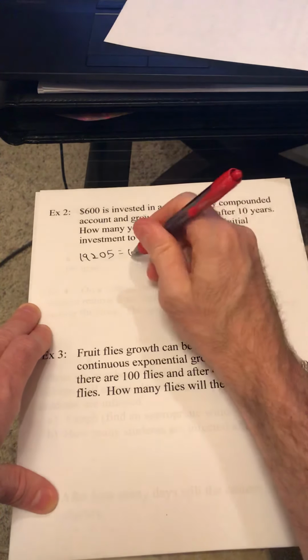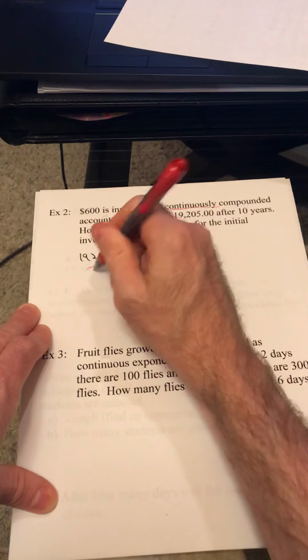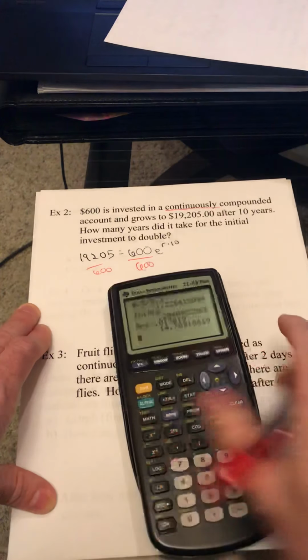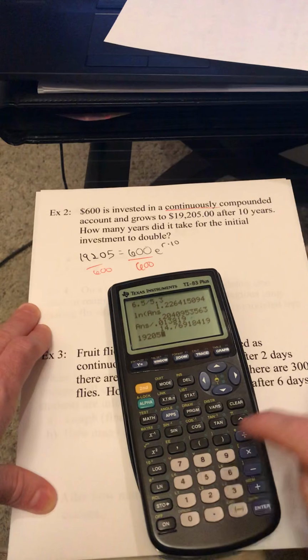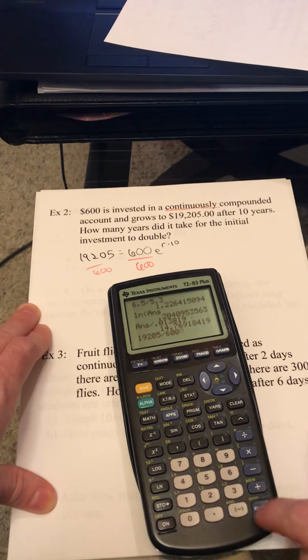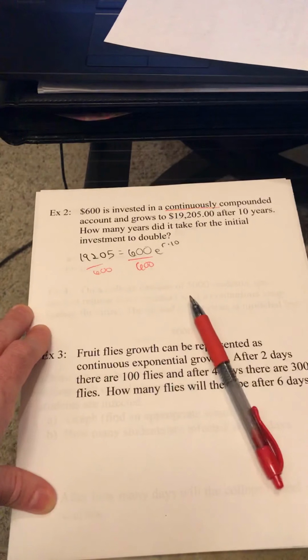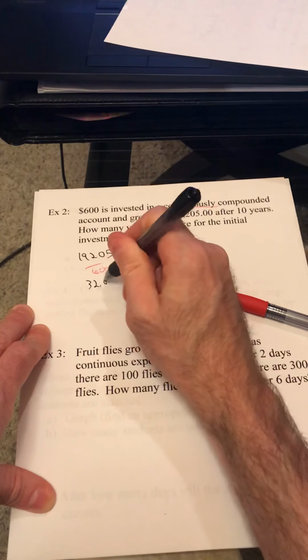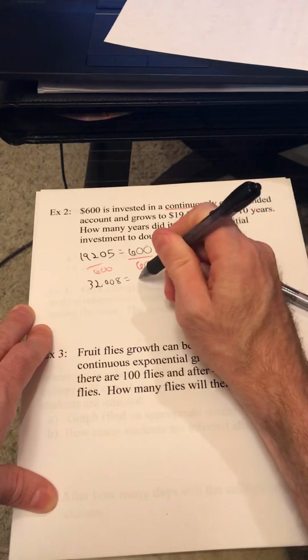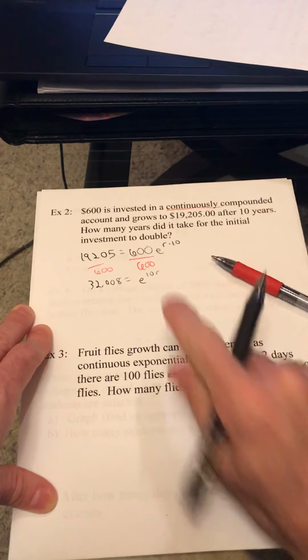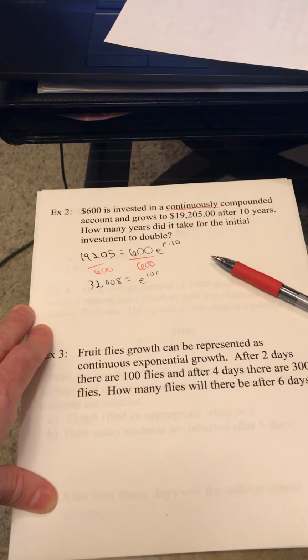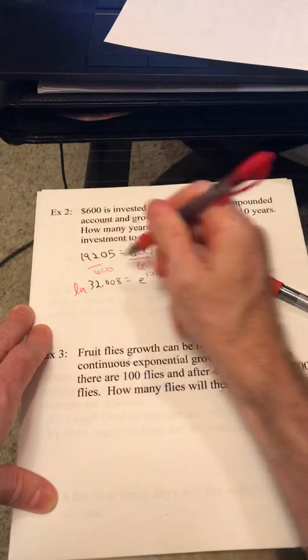So from here, first divide by the 600, and we get 32.008. Again, keep that amount in your calculator. And then I'm just going to make that 10R because that looks mathematically better.